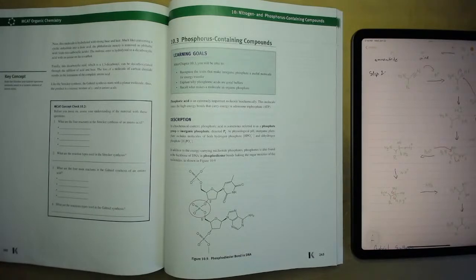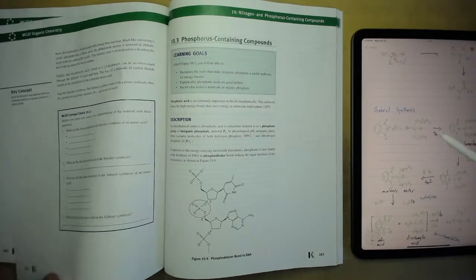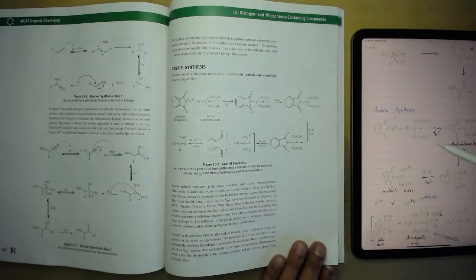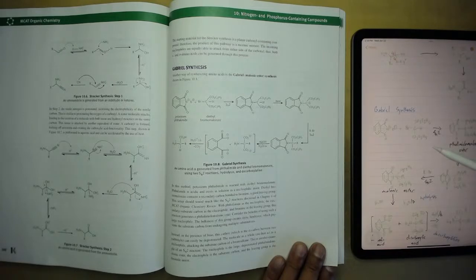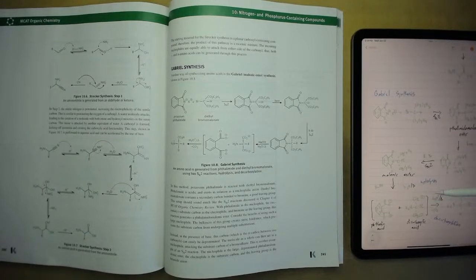Number 3, what are the 4 main reactants in the Gabriel synthesis of an amino acid? The reactants in the Gabriel synthesis are phthalimide, potassium phthalimide in this case, a malonate, bromomalonate in this case, an alkane that we're trying to add as an R group, and that's all the reactants.